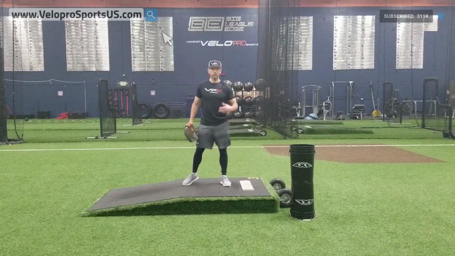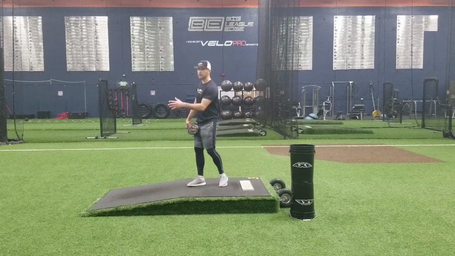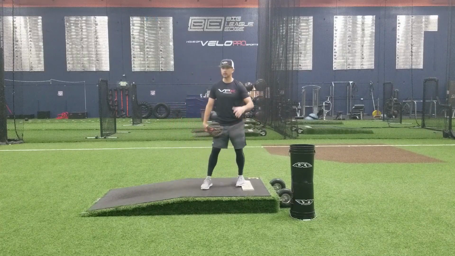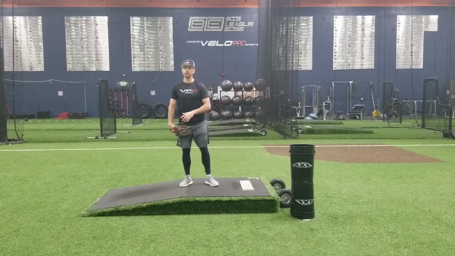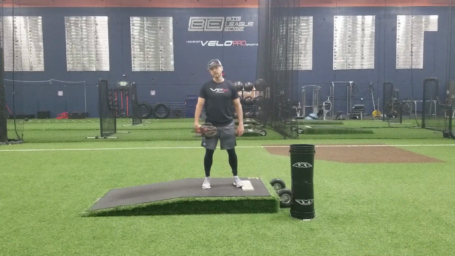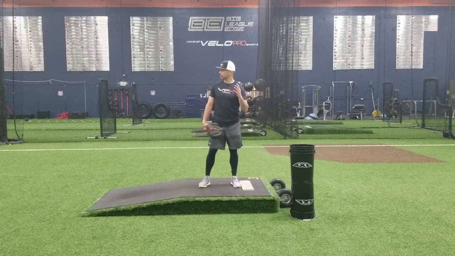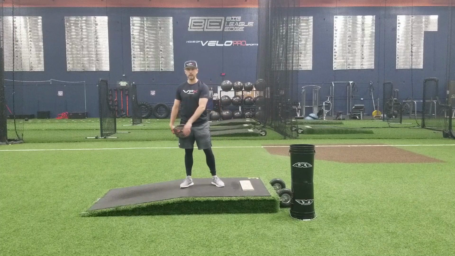Okay? Four or five different components that are really important in your delivery to help you through your process. I know I probably talked a little longer, but explaining all these components is very important to pitching, right? Because velocity is for sure the number one mound tool and the one that gets paid the most.